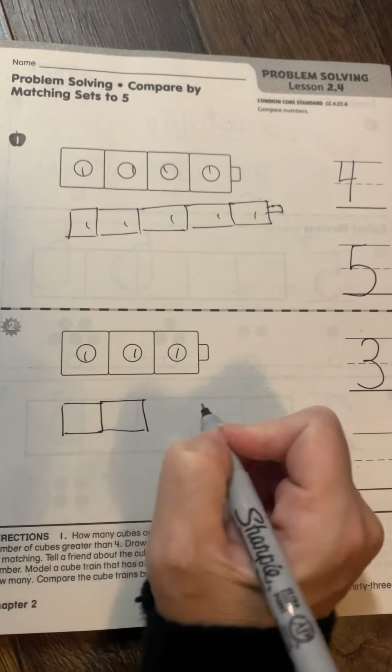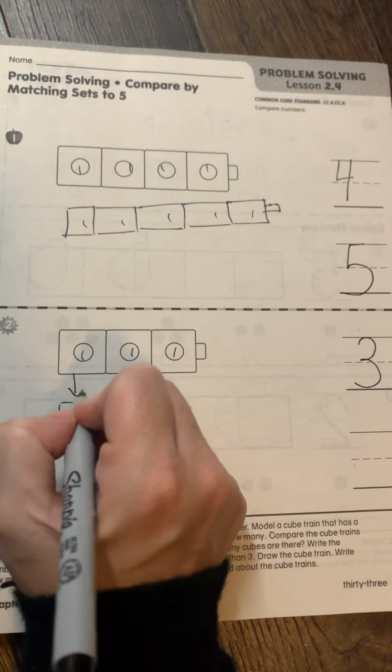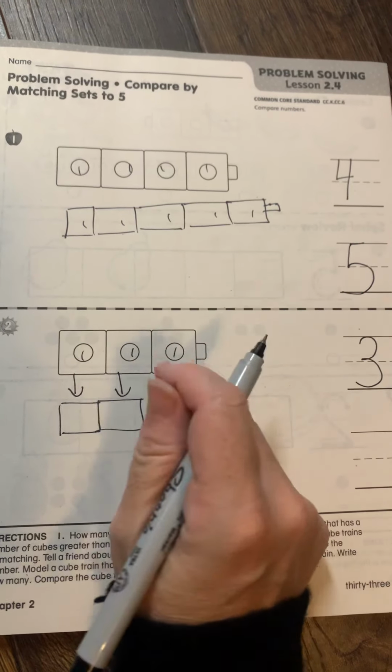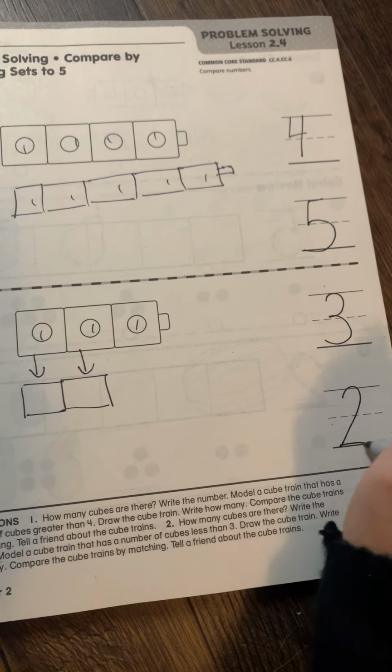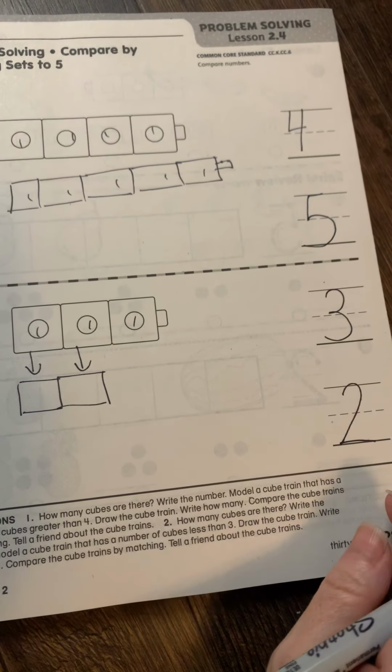1, 2, okay? Because look, that can connect, that can connect. Oh, they have 1 less. So you would write the number 2, okay? Go to the next page.